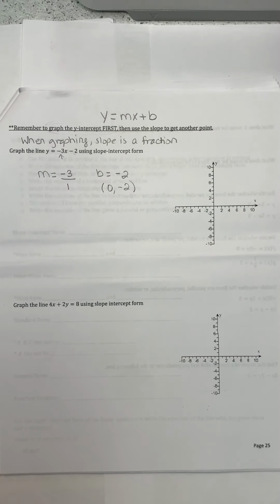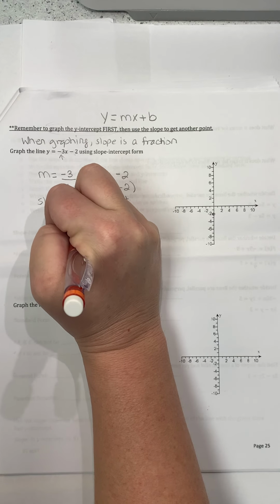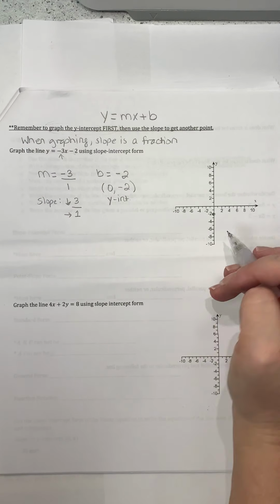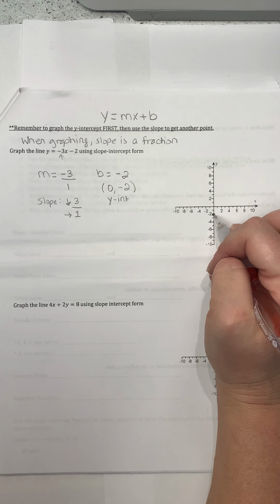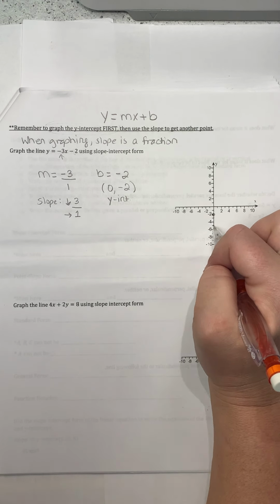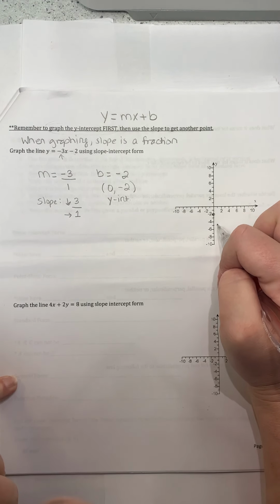Okay. This is my slope. And I'm going to go down 3 and right 1. That's what I'm going to do from this point, not from the origin. So I'm going to go down 3, and then I'm going to go right 1. And there we go. Down 3, right 1. Perfect. And there's our line.